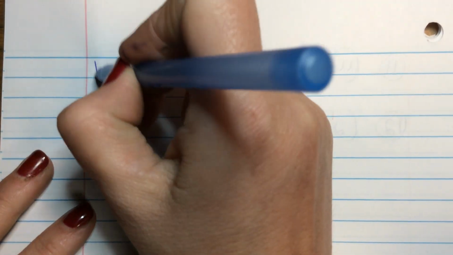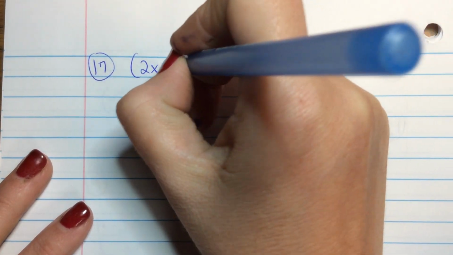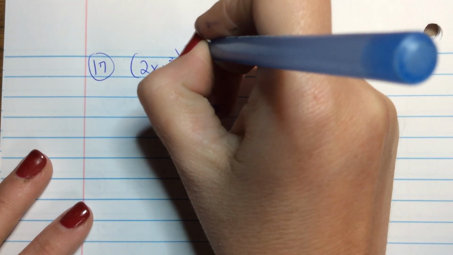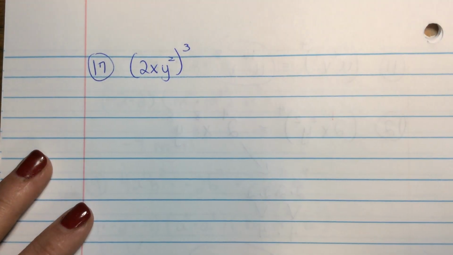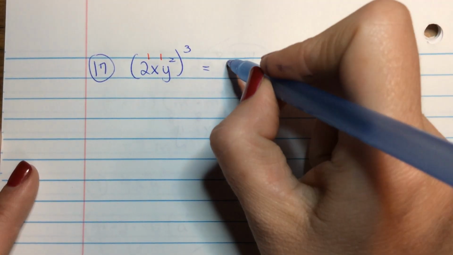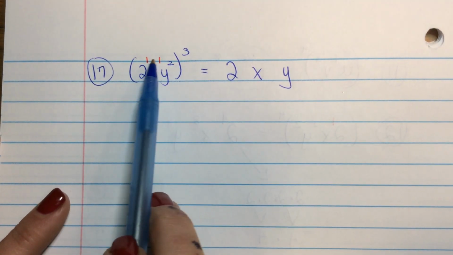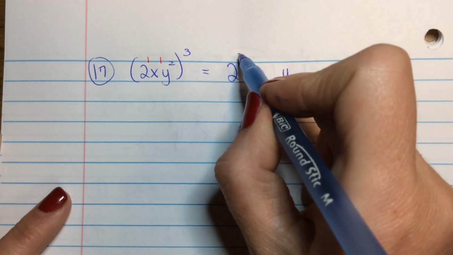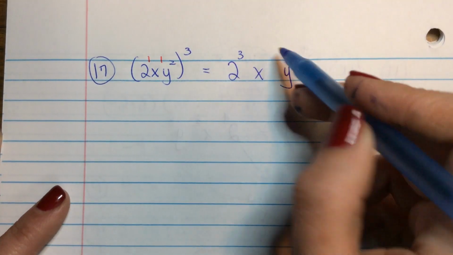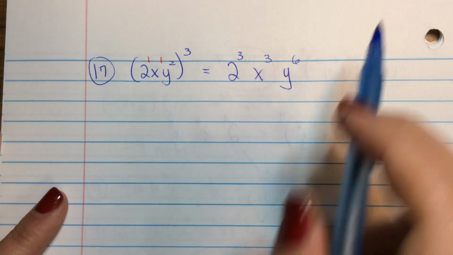All right, 17 says 2x, y squared, and everything's being raised to the 3rd power. So I need to write my exponents in here. And I'm going to keep my bases. And then I'm going to multiply. 1 times 3 is 3. 1 times 3 is 3. And 2 times 3 is 6.